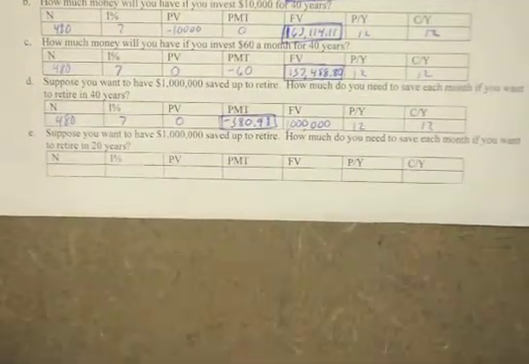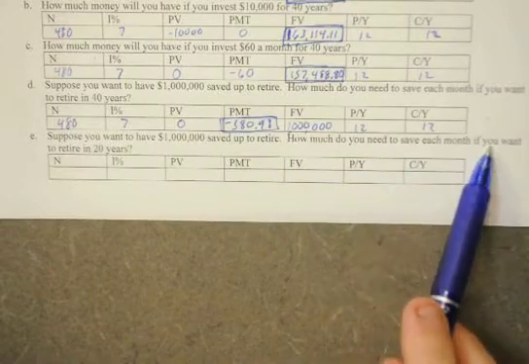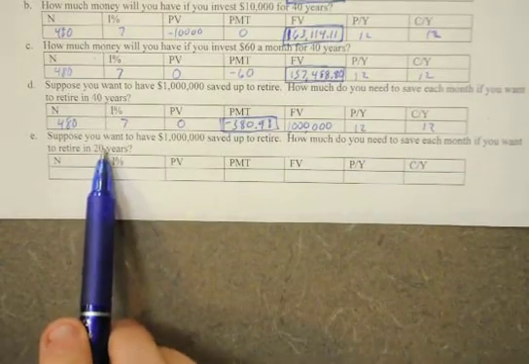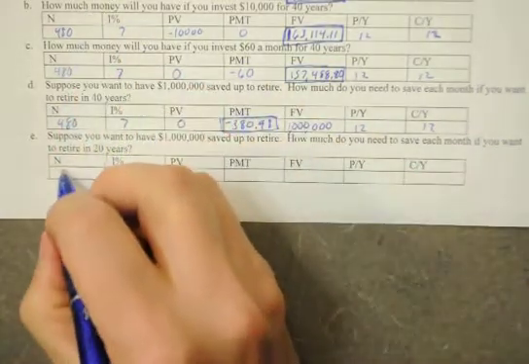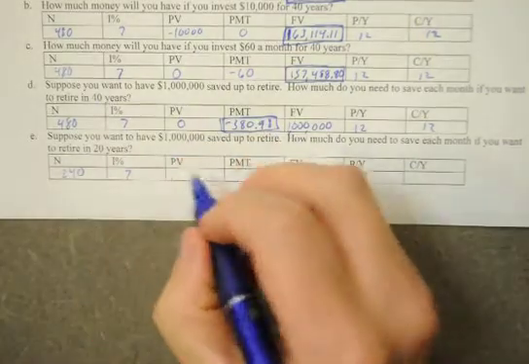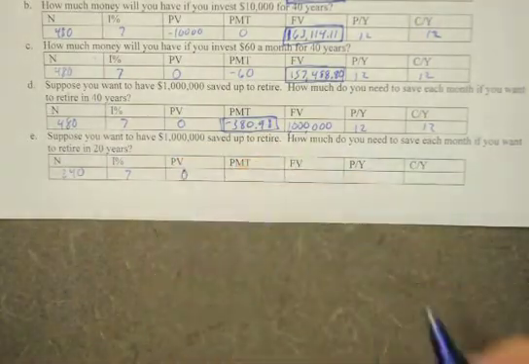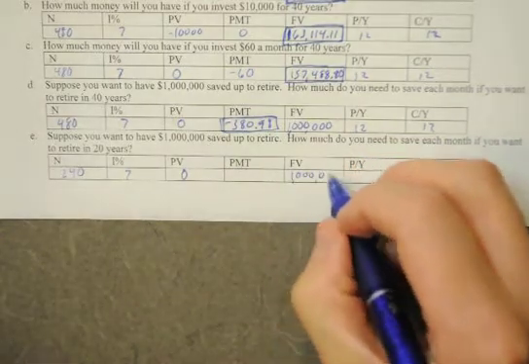Suppose you want to have $1 million saved up to retire. How much do you need to save each month if you want to retire in 20 years? So that goes back to 240 compounds, 20 times 12. Present value is 0. I want to end with $1 million in my pocket.